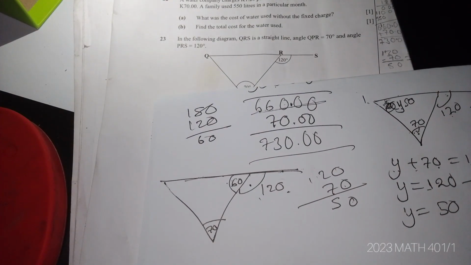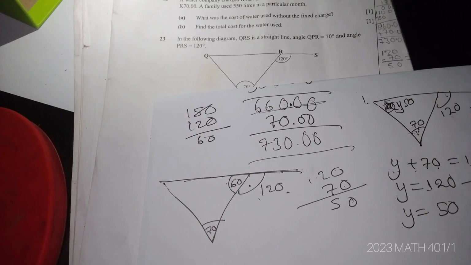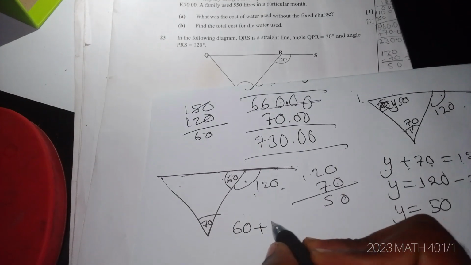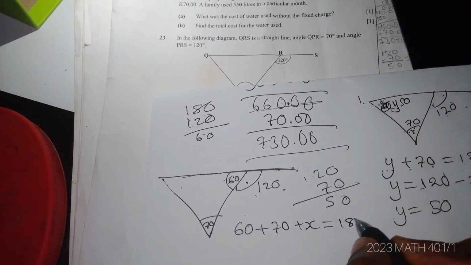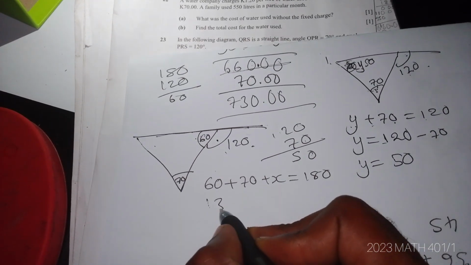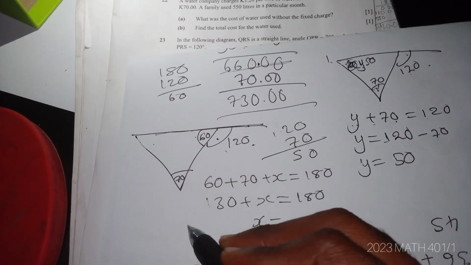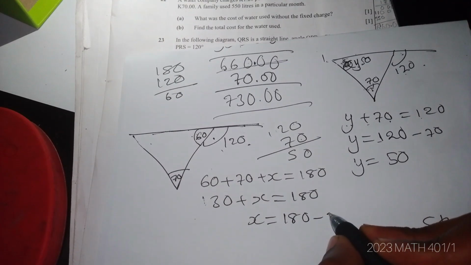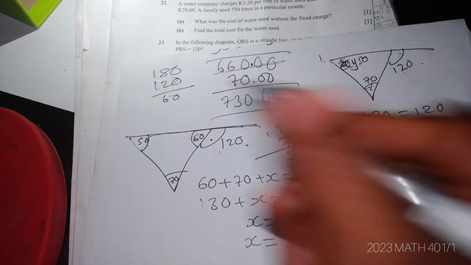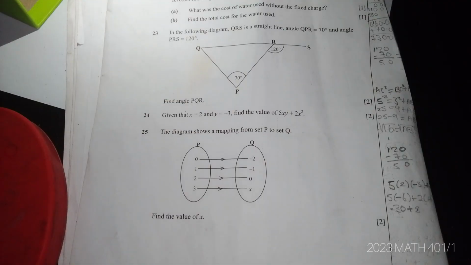And then now I can use the fact that the sum of interior angles in a triangle is always 180 degrees. So I can say this plus this plus this, 60 plus 70 plus x is 180 degrees. Then I can solve for x. This plus this will give us 130 plus x is equal to 180. And then when I collect the like terms, so when I take this one to the other side, my x will be 50 degrees, and I'm done. So we always have several methods to solve such kinds of problems.